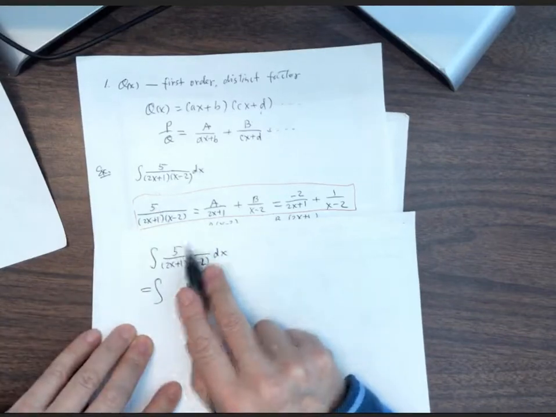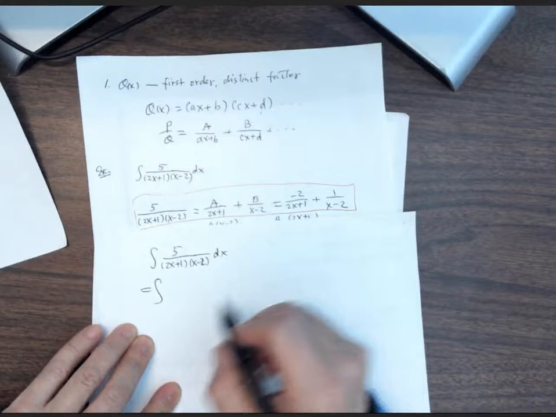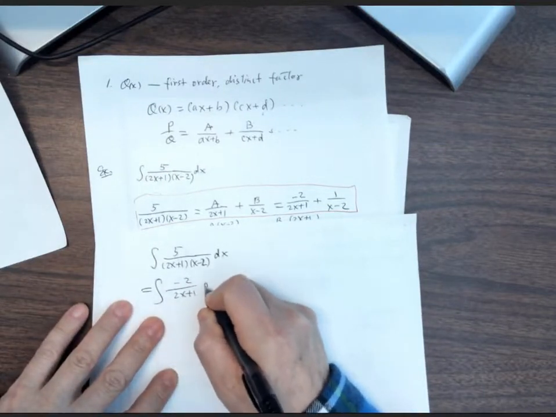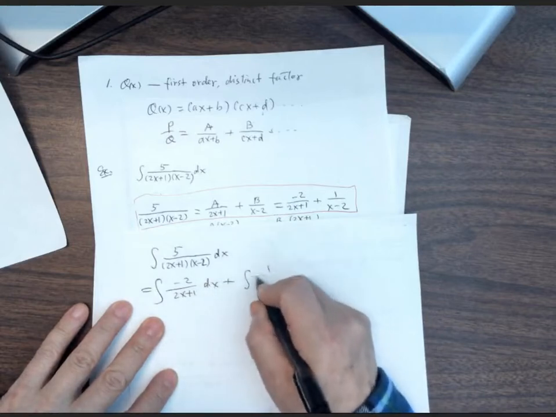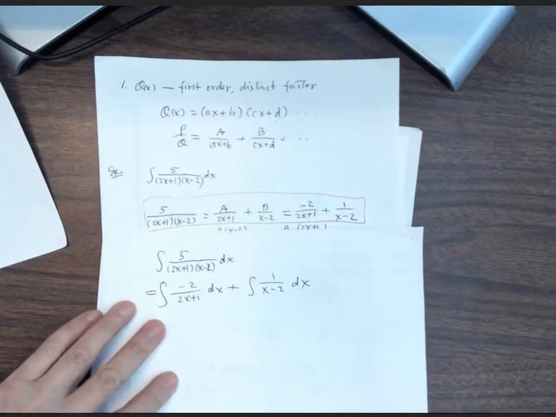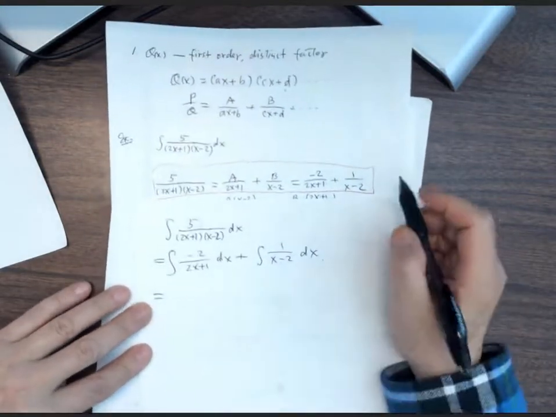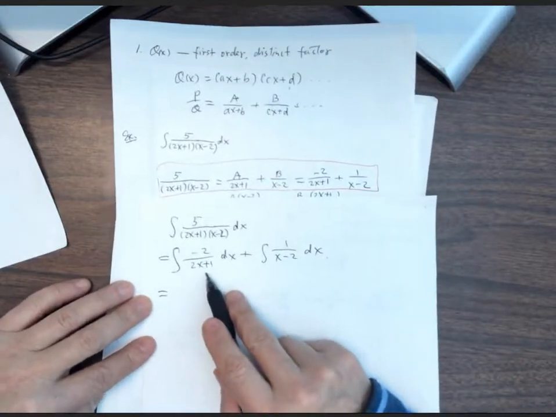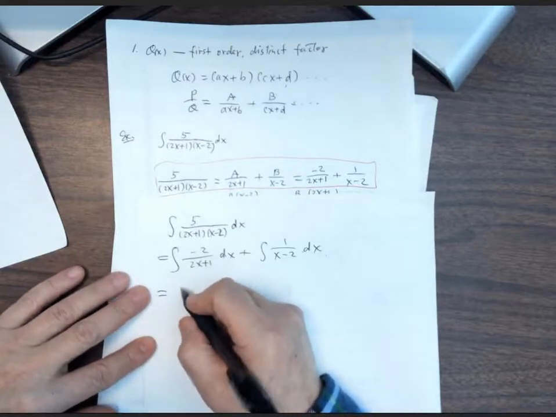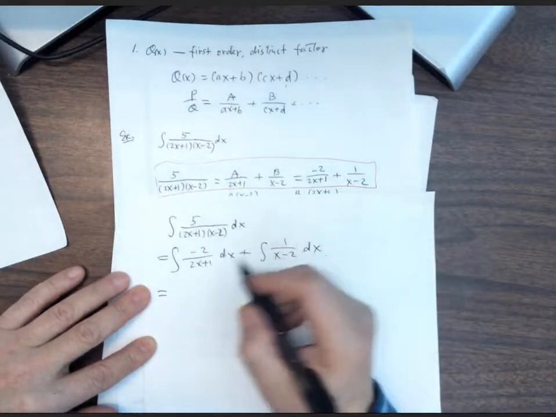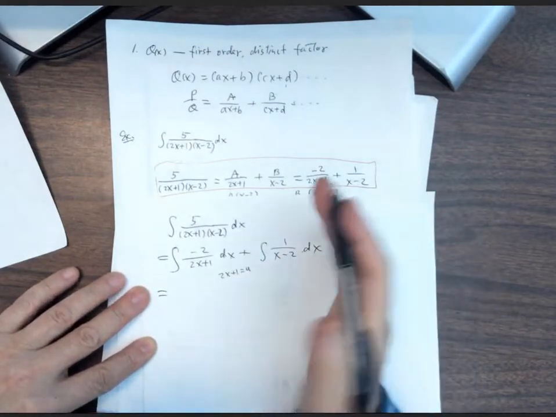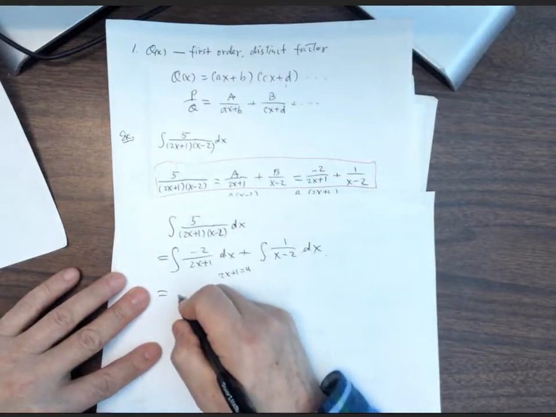Integral of this would equal the sum of the integral of each. Now you can see it's very easy to evaluate those two integrals. The first one, with a simple substitution, 2x plus 1 equal to u, you can easily find the answer.